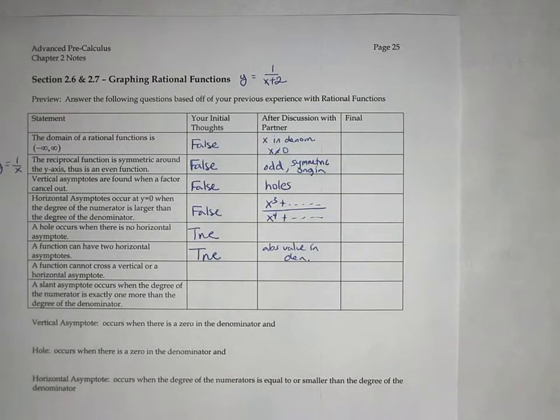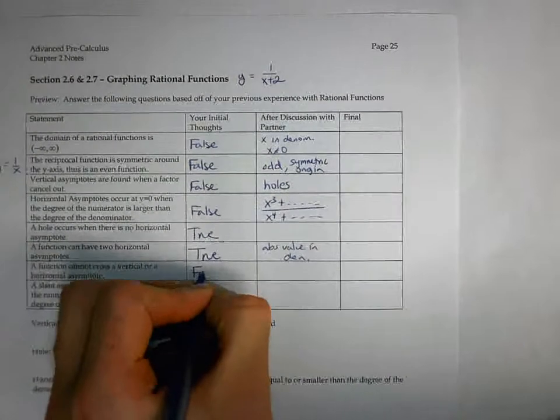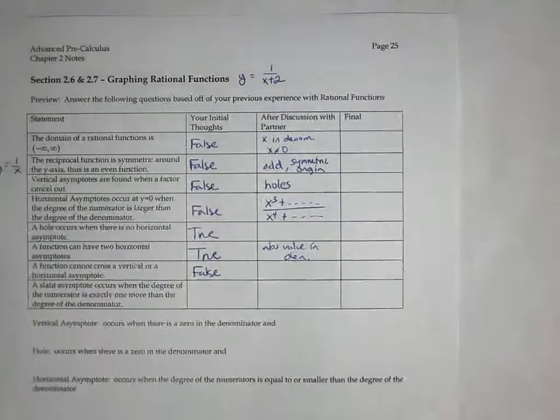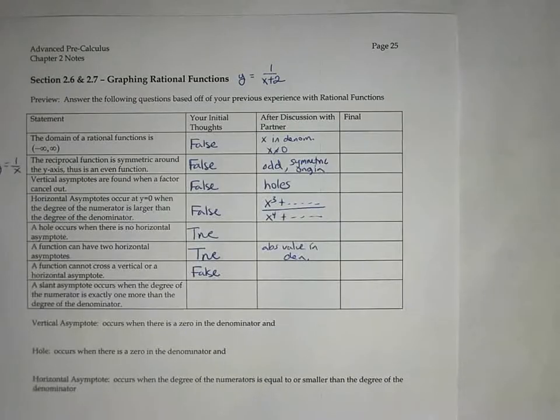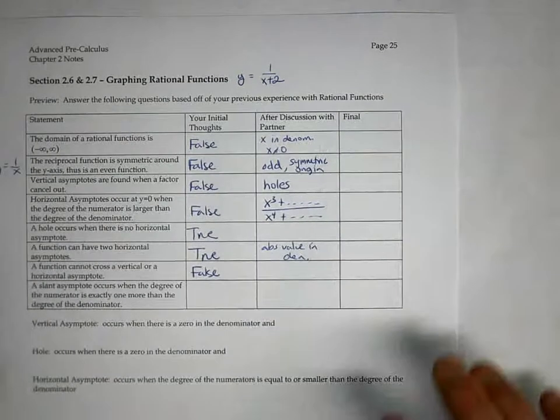A function cannot cross a vertical or a horizontal asymptote. That's a false statement. A function cannot cross a vertical asymptote, that's absolutely true. But the horizontal asymptote is just a boundary line of where the graph goes as we get extremely large. So there are some times that it will fluctuate back and forth around a horizontal asymptote.